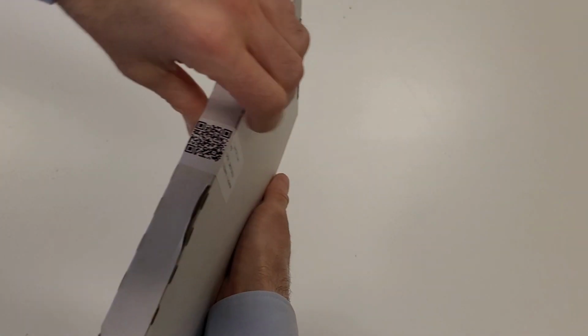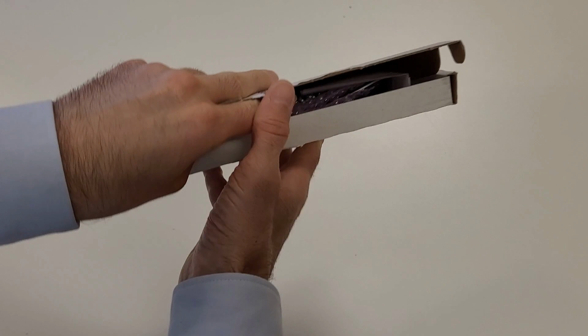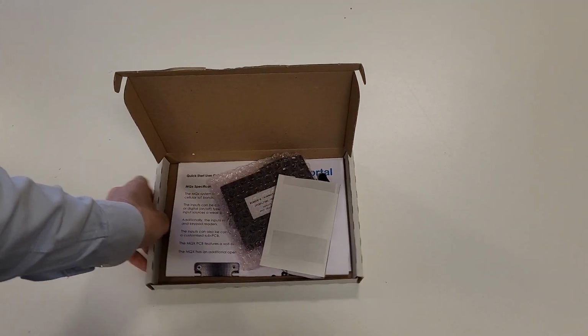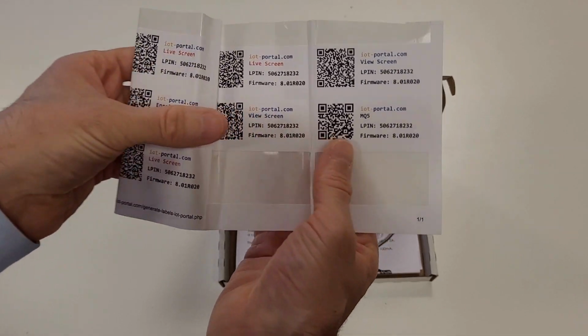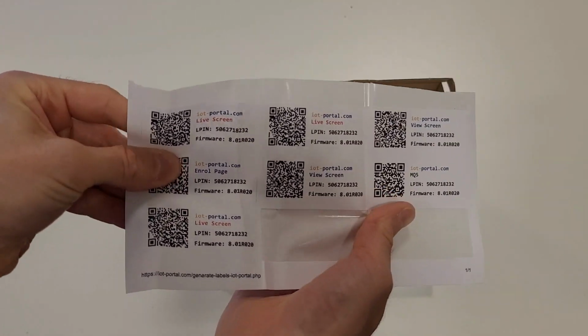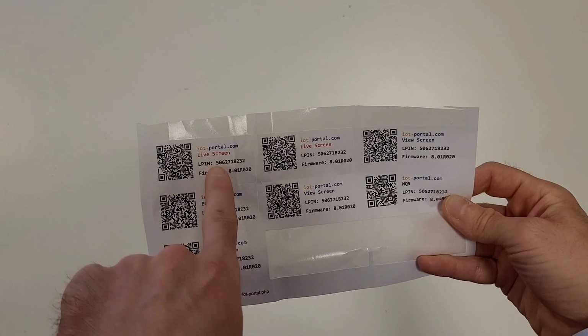So we'll rip that. You have to break that QR code to start with. And then we have an MQ5 dialer in there, and it has a bunch of QR code stickers. That's generally how they come. Might be a bit creased. We have a live screen.